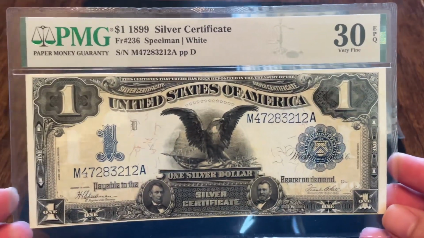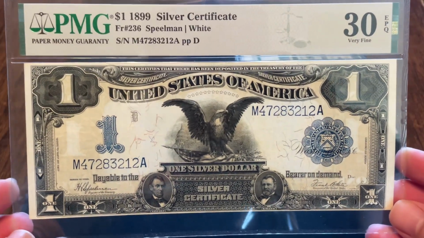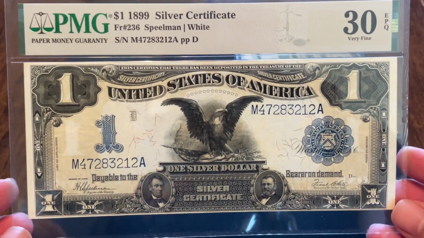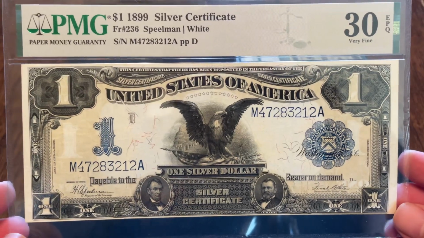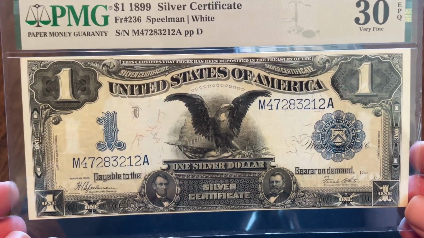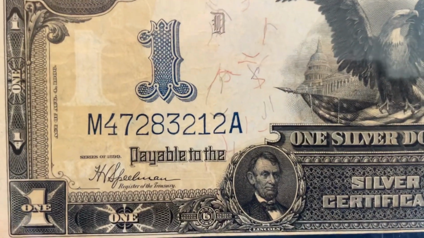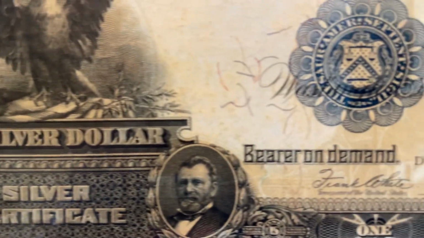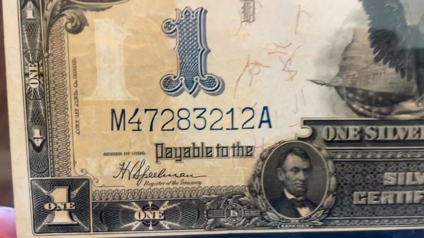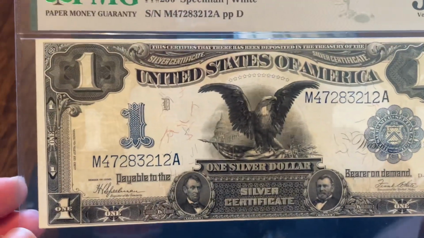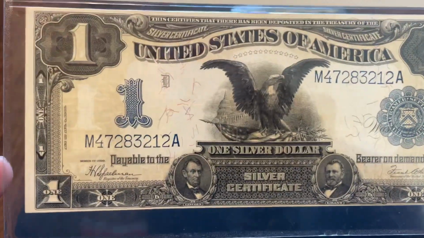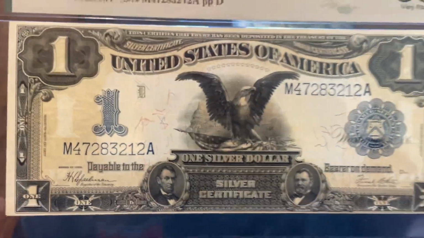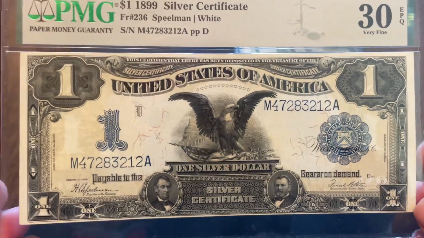Number two, I went with signatures. Now, what do I mean? This is a $1 1899 silver certificate, and I'm sure you guys are all familiar with it. It's the Black Eagle. This particular one has the signature of Speelman and White. There's Frank White there, and Speelman there. But if you really like this note, there are a number of different signature combinations you can get.